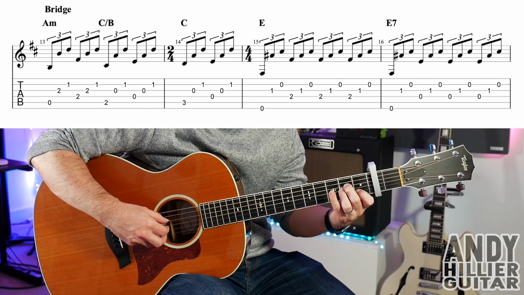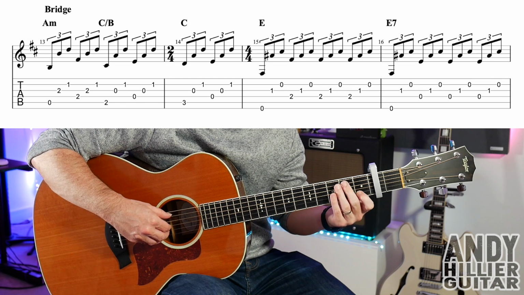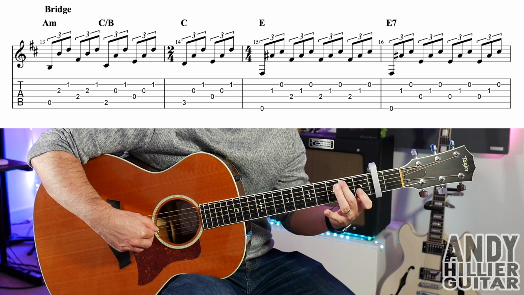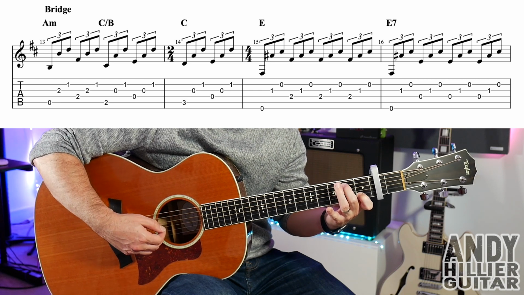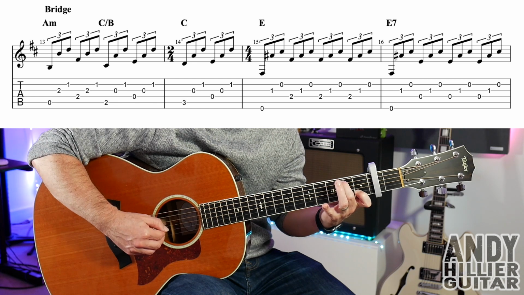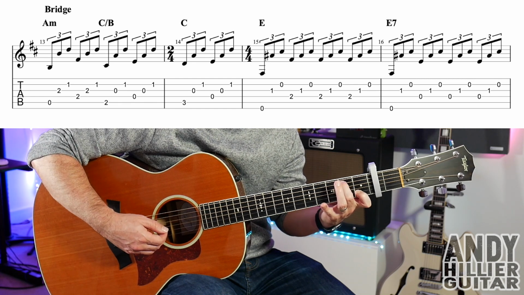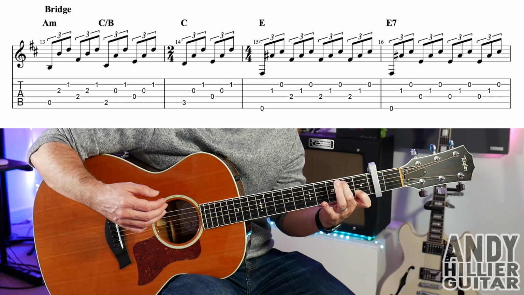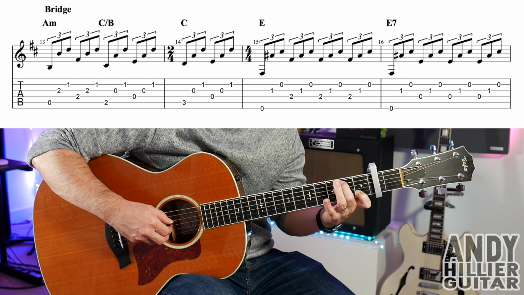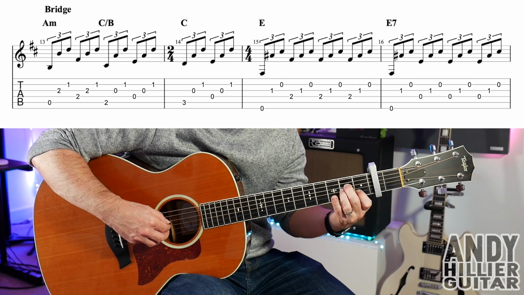So you got. And then this sort of C over B, kind of playing A2 with your second finger, open G, and then B1 with your first finger. And then play the open D string, the open G, and the B1. So you got. So the whole of bar 13 slowly you get.